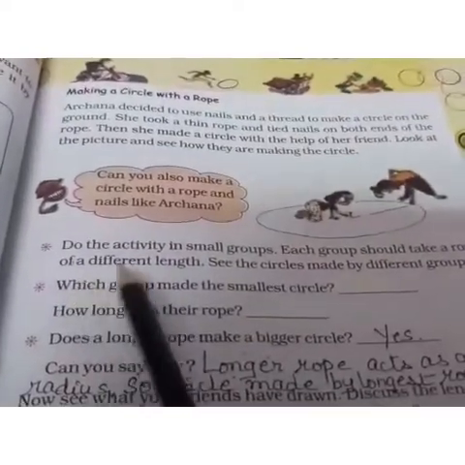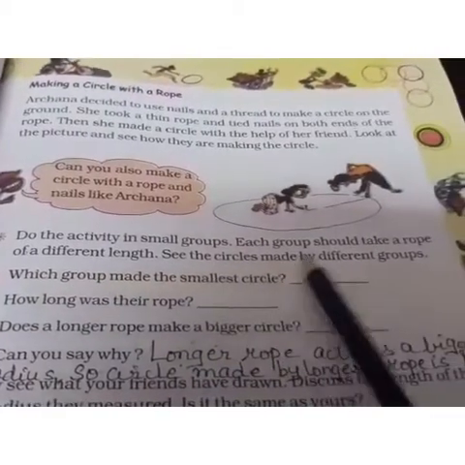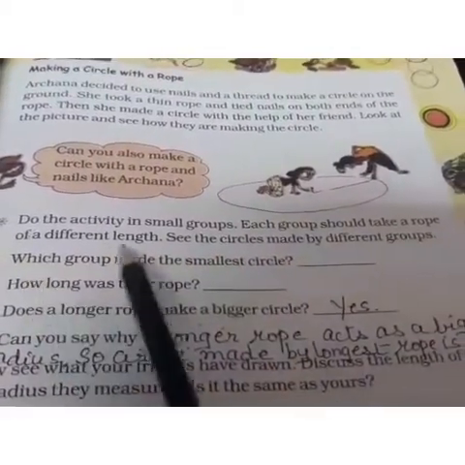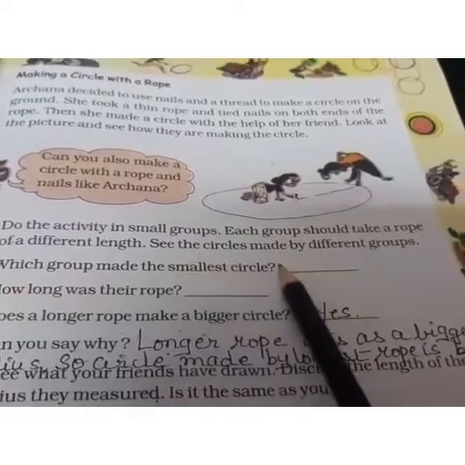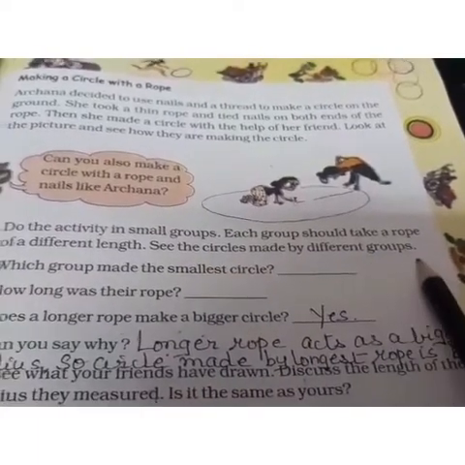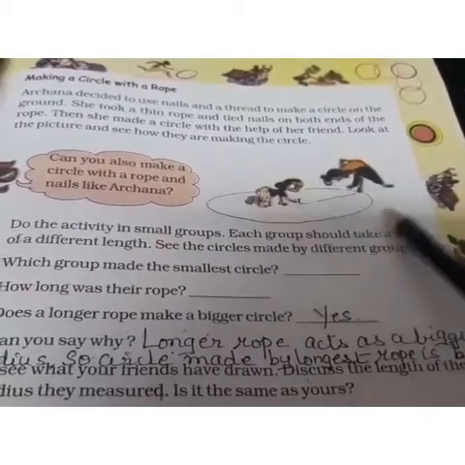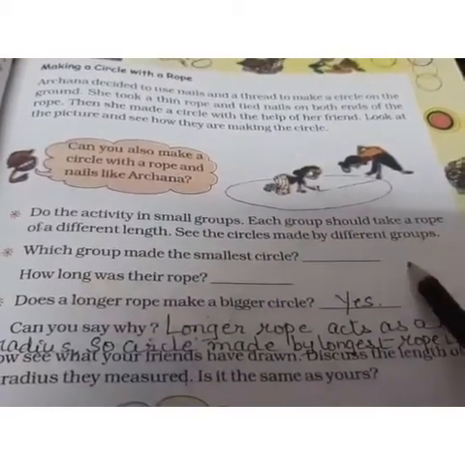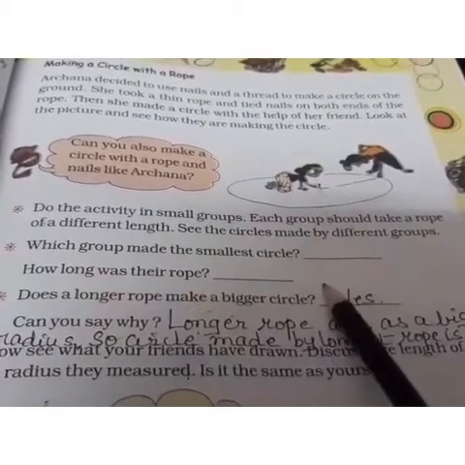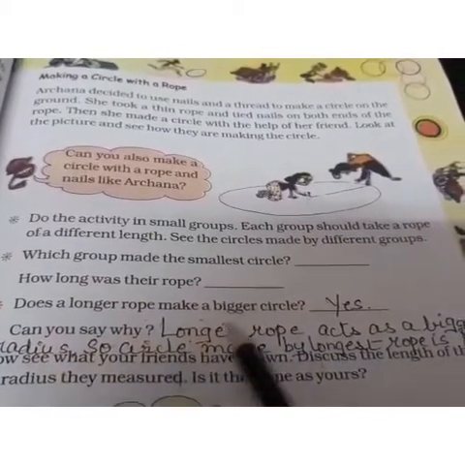Now do the activity in small groups. Each group should take a rope of different length. See that these circles are made by different groups. A rope of different lengths can be taken to make different size circles. Which group has made the smallest circle? What is the length of its rope? Does a longer rope make a bigger circle?